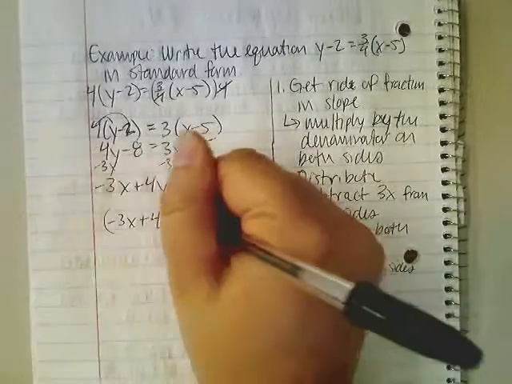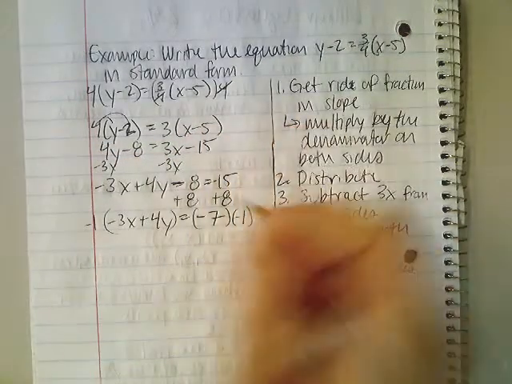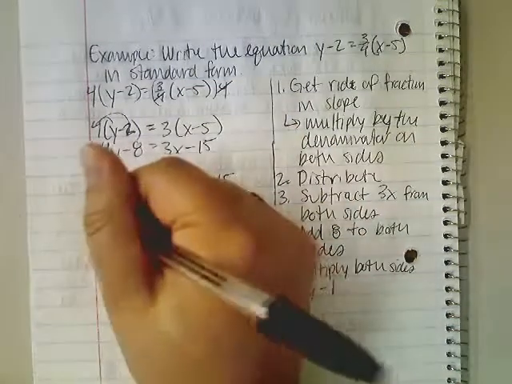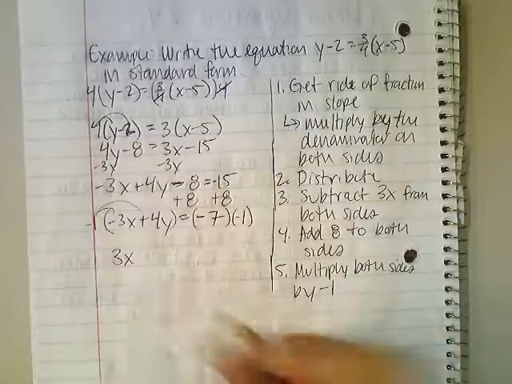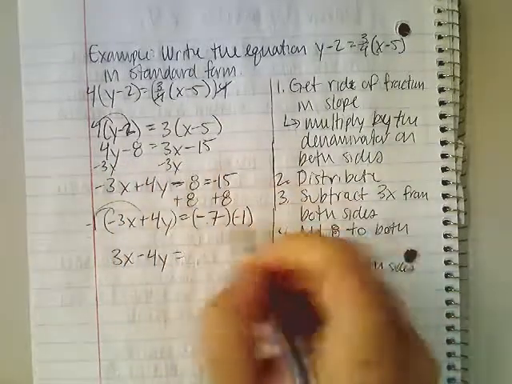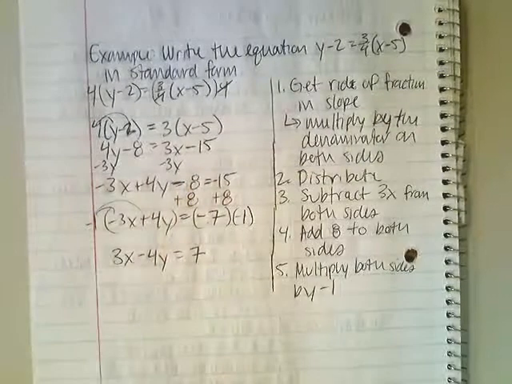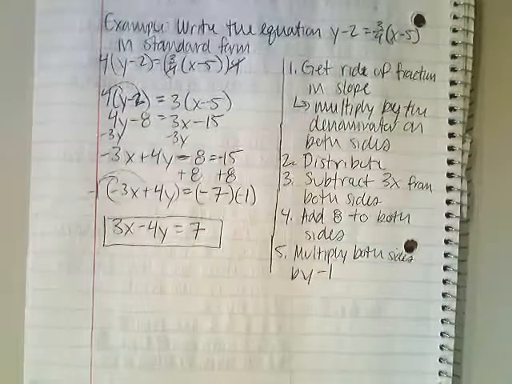So when I multiply both sides by negative 1, I'm going to distribute my negative 1 in, and negative 1 times negative 3x is positive 3x. Negative 1 times 4y is negative 4y. Negative 7 times negative 1 is positive 7. So this would be my standard form equation.